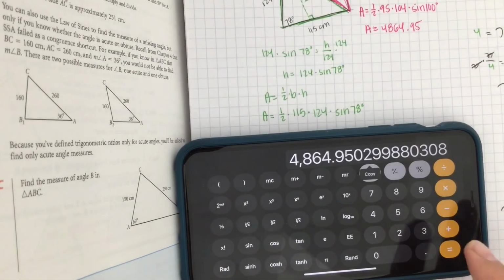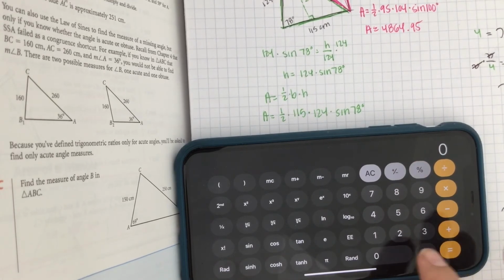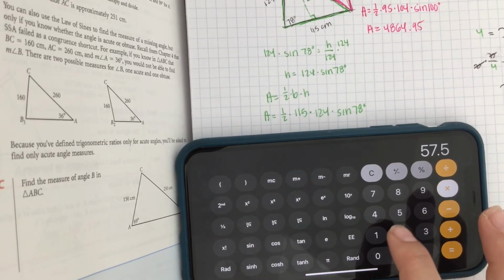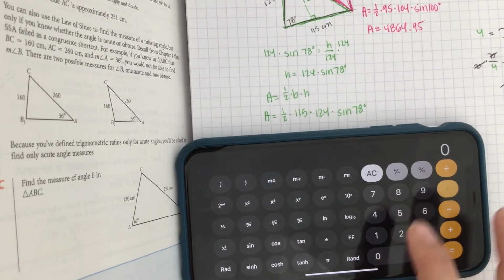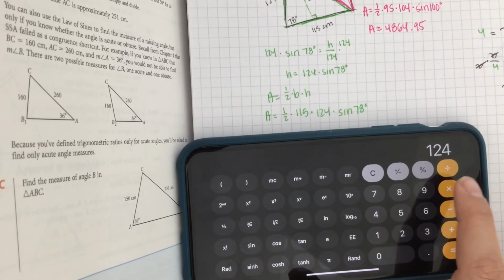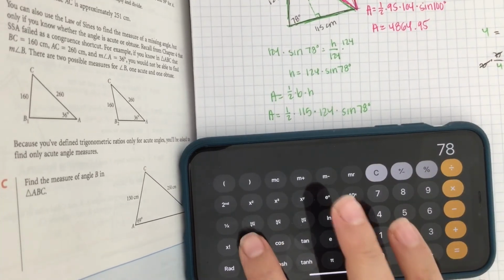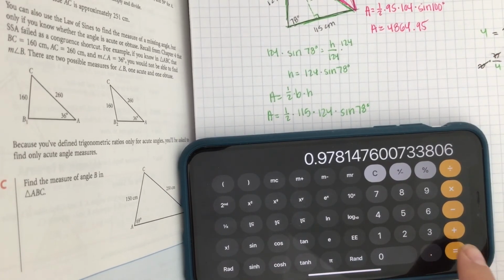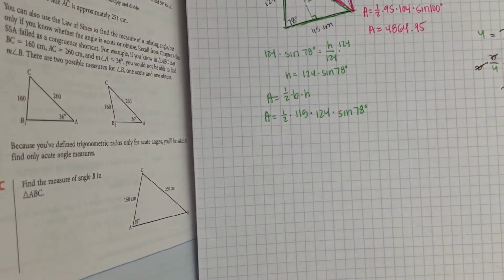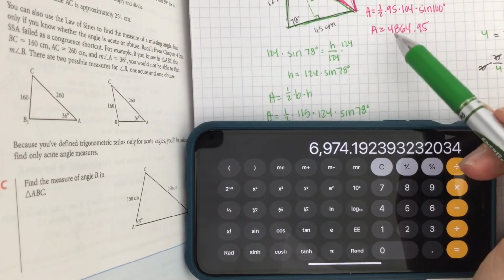So we've got 1/2, so 0.5 times 115 times 124 times the sine of 78 degrees. So we want to do the 78 first and then press sine, and then equals. And so we've got 6,974.19, and I'm going to add this area in pink to it.